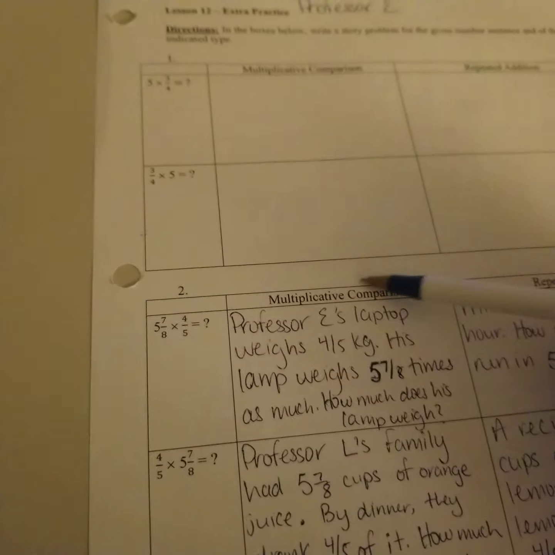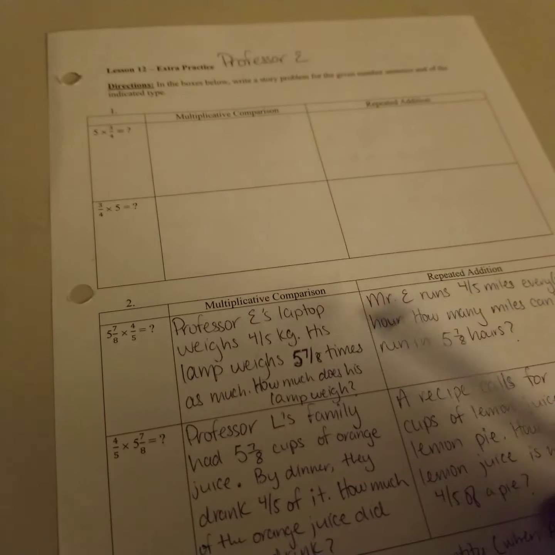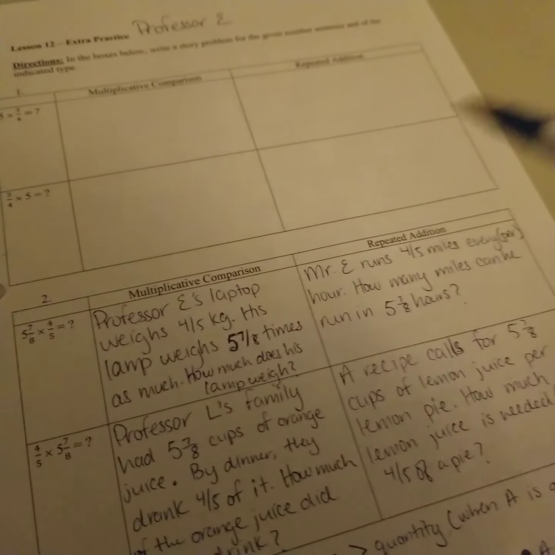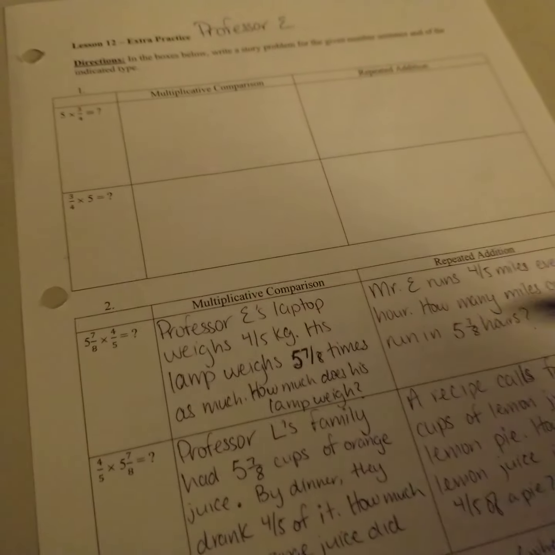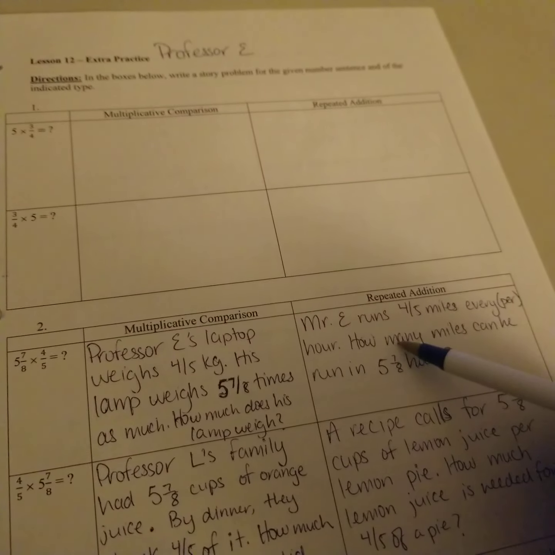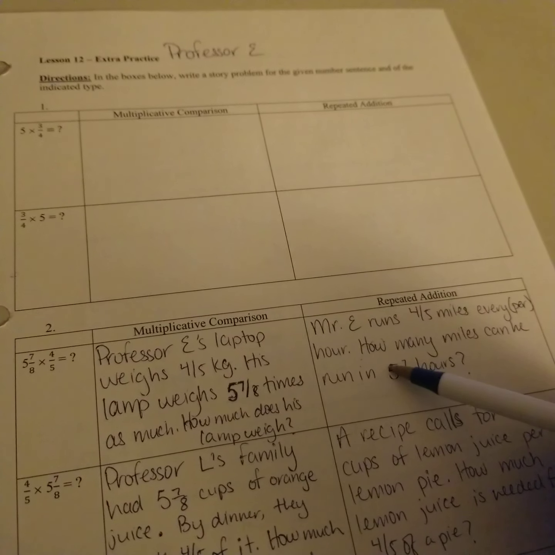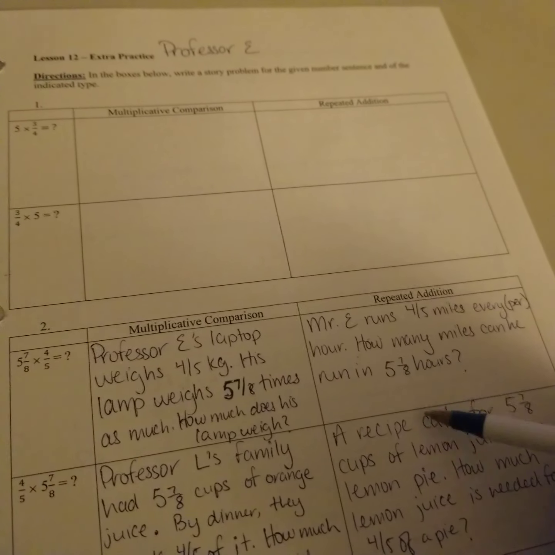They give you a number sentence and they want you to write a story problem for multiplicative comparison and repeated addition. So, it's kind of, I guess, known that it's hard to distinguish these two. Anyways, let's take the repeated addition first. Mr. E runs 4/5 miles every or per hour. How many miles can he run in 5 7/8 hours?